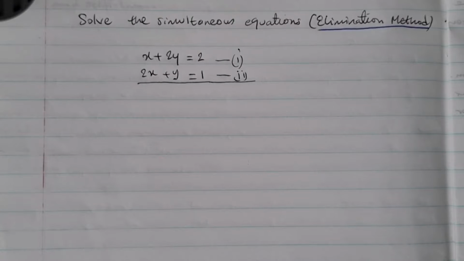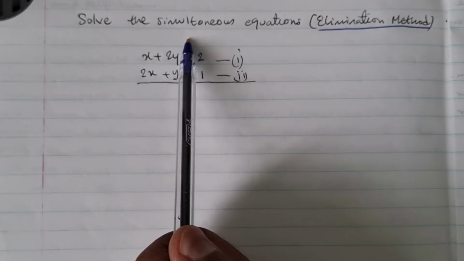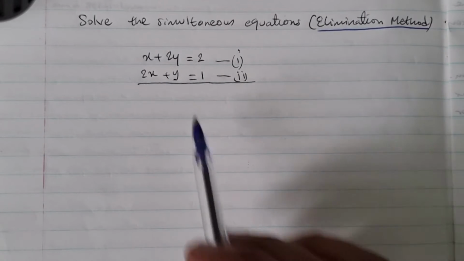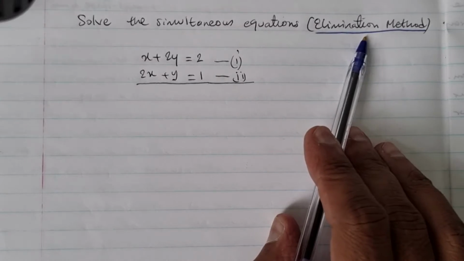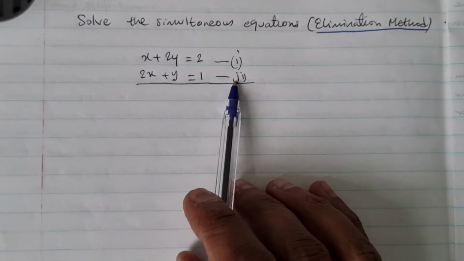Hi, in this video we are going to solve this pair of simultaneous equations simultaneously. So we are going to use the elimination method. Now we're going to call this equation 1 and this one equation 2.